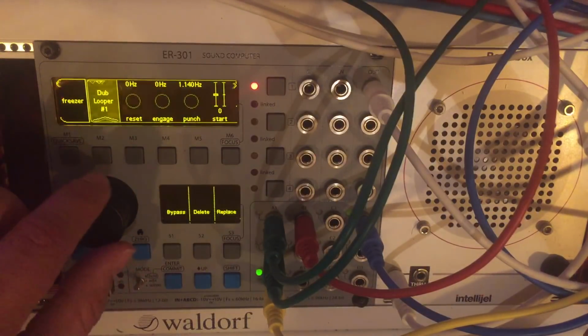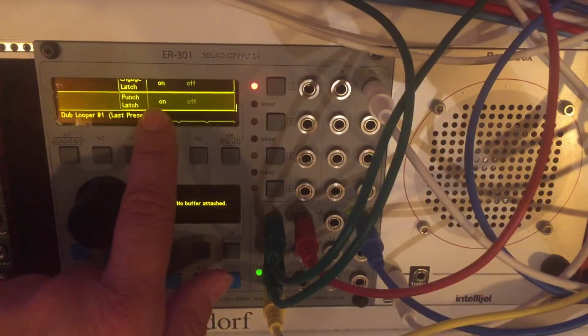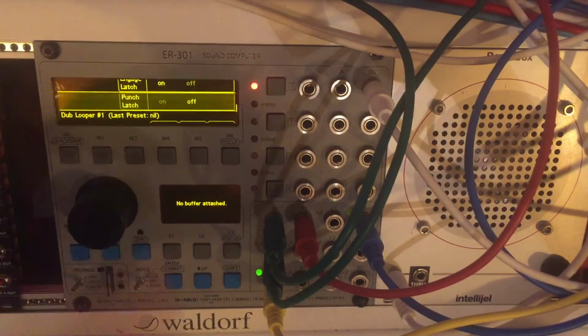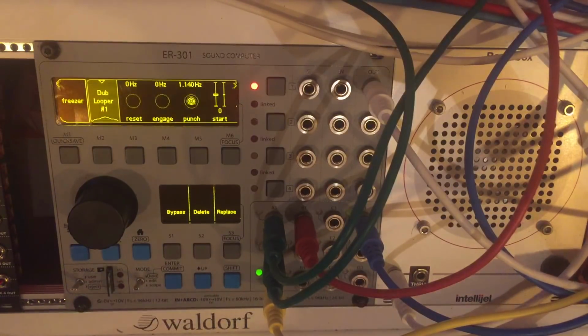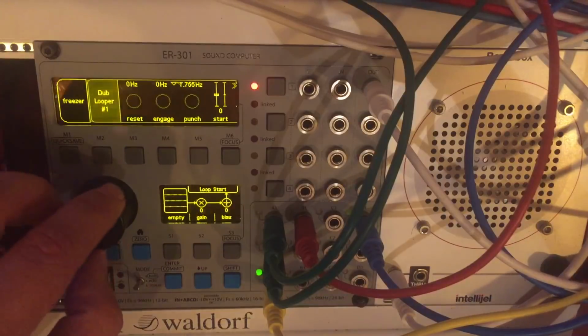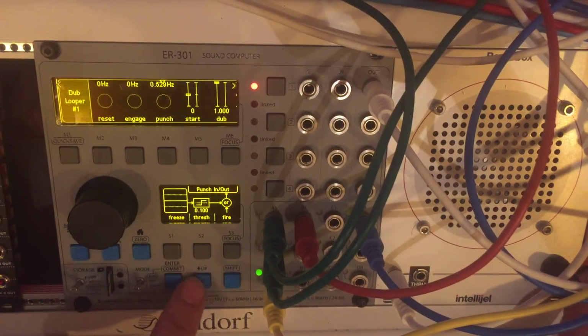So all you have to do is go to the dub looper's header, go to the menu, punch latch, off. And that's a new feature since version 0.3. So now it's working in a momentary fashion. Now, the only problem here is I want this to be recording at all times until I press the punch button. So at this point in time, this is behaving backwards from what I want.